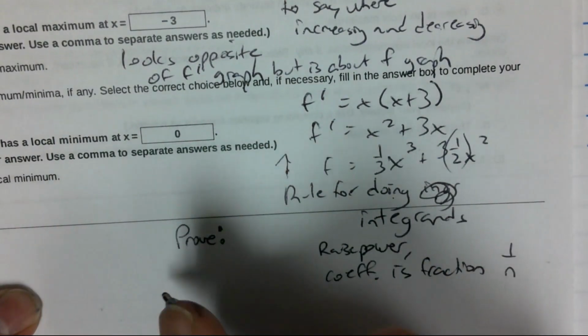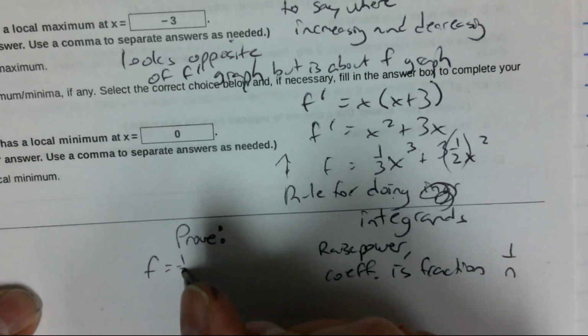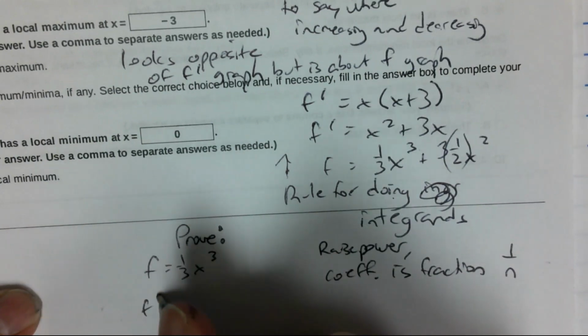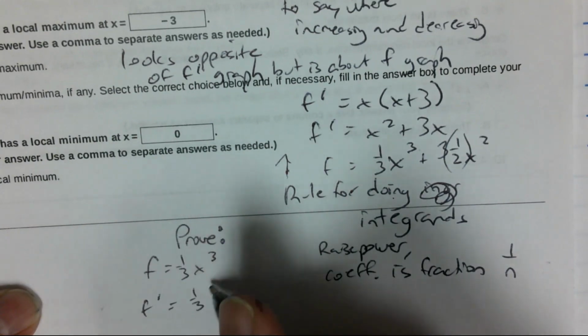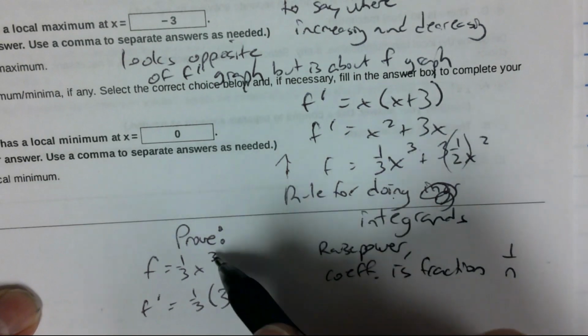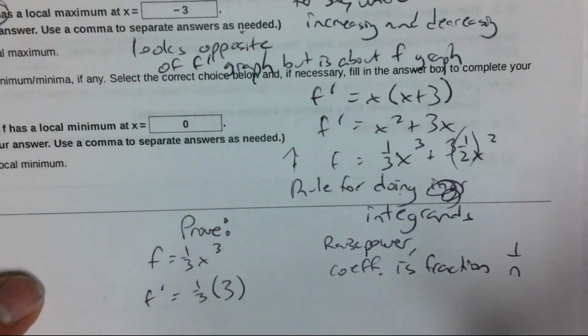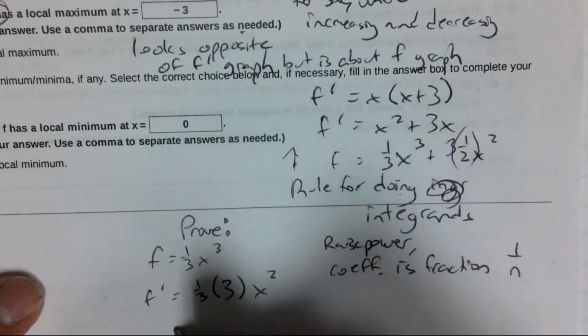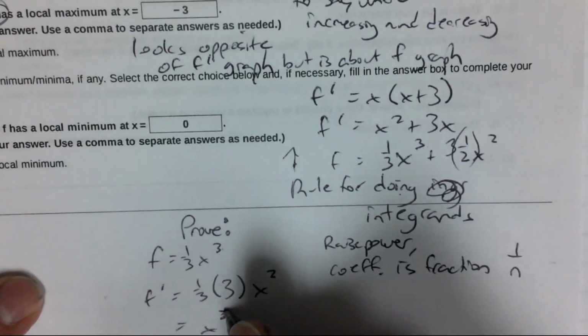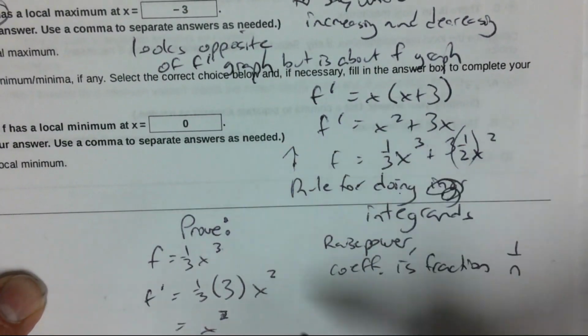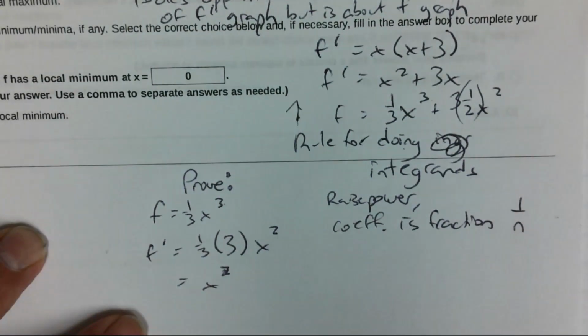And so if we have f is 1/3 x cubed, then f prime would be 1/3 times 3, because we bring it in front, and then we lower the power. And so that's why that's x squared. And that is actually what works.